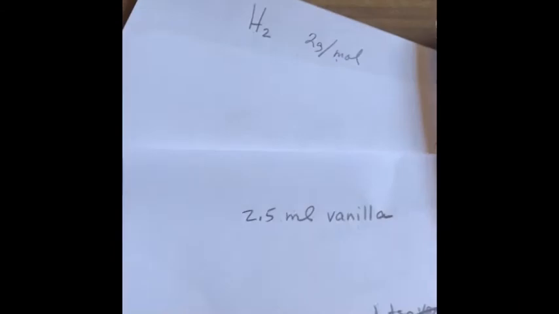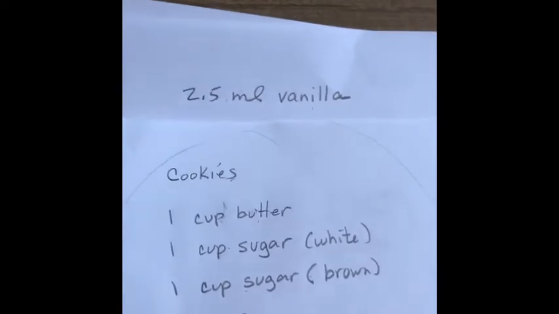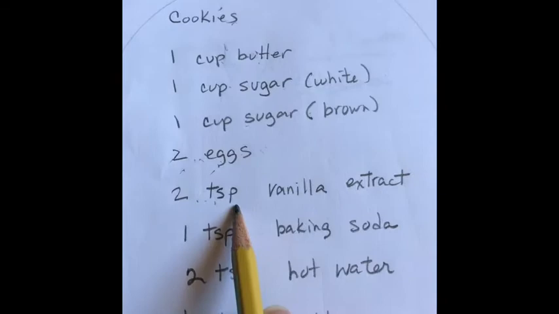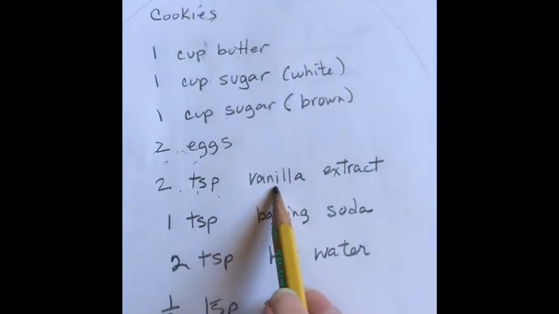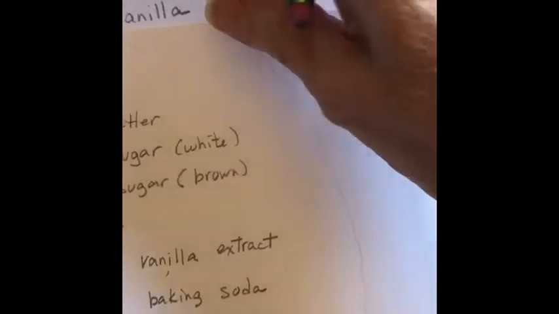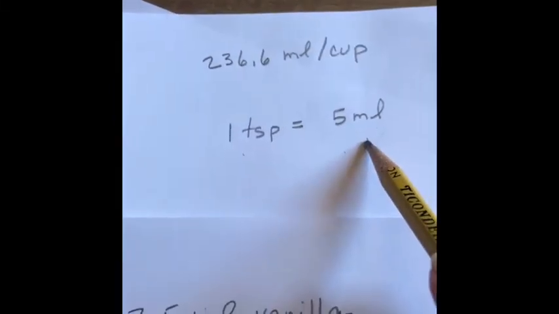So let's just make it a little bit harder, and let's just say that we have 2.5 milliliters of vanilla. But our recipe is in teaspoons of vanilla. So we have to find how many milliliters are in a teaspoon or vice versa. So I looked it up. And so we can use this as a conversion unit.